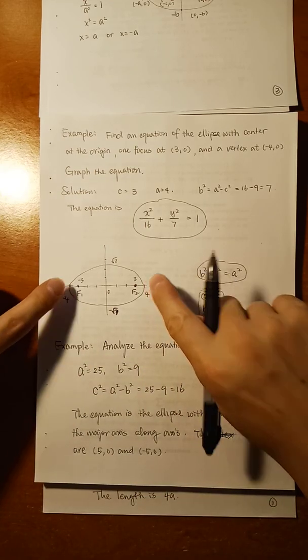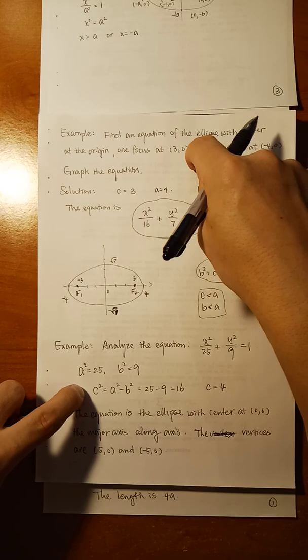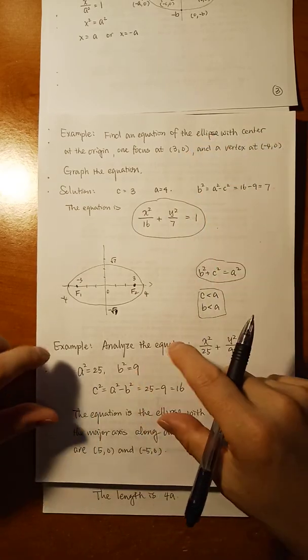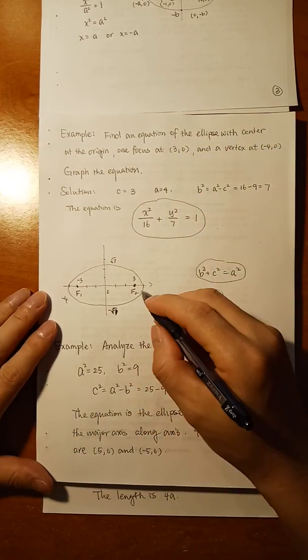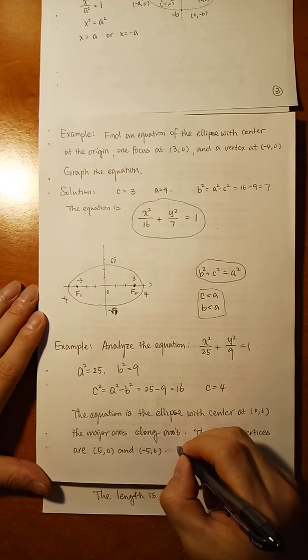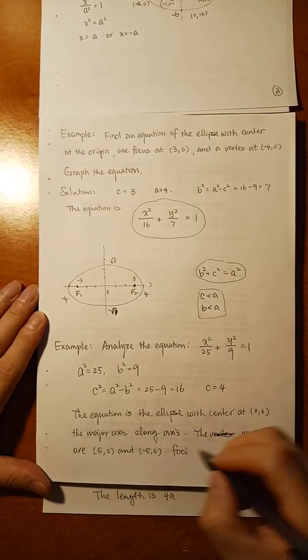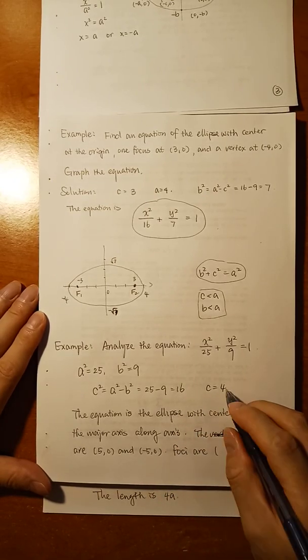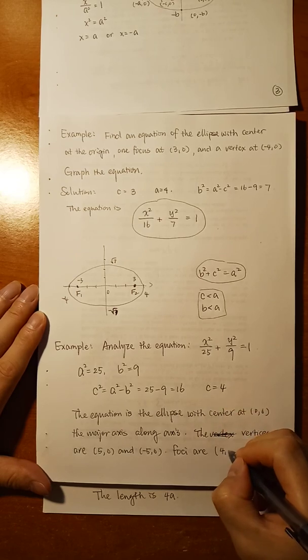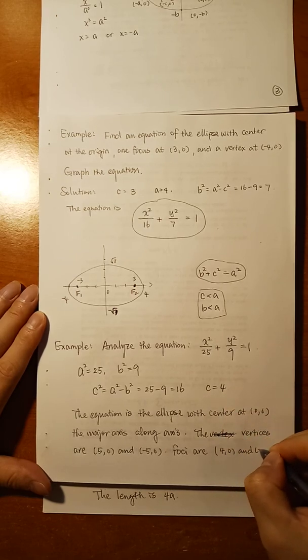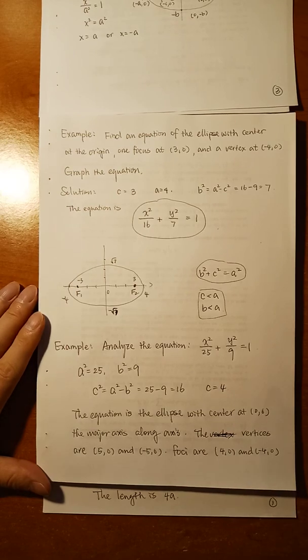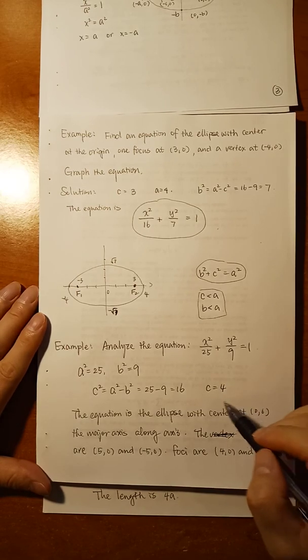Here is 5, here is -5, because we have A. This graph is for the previous example. When we have the new graph, you will have 5 and -5. The foci are (4, 0) and (-4, 0). So we use new data.